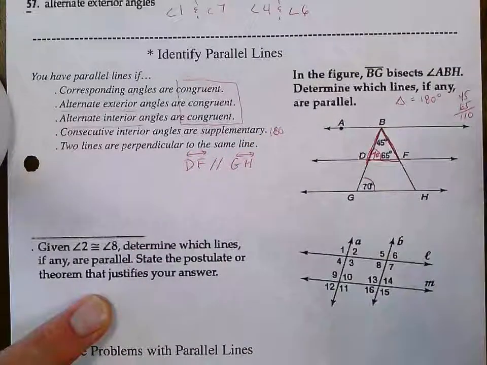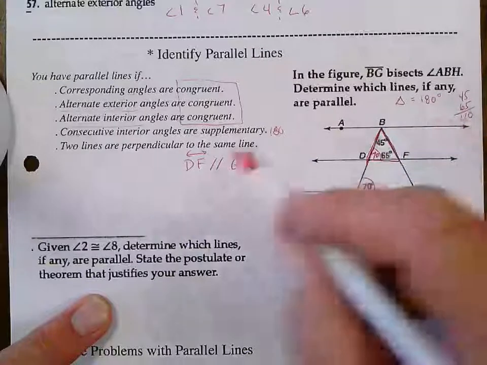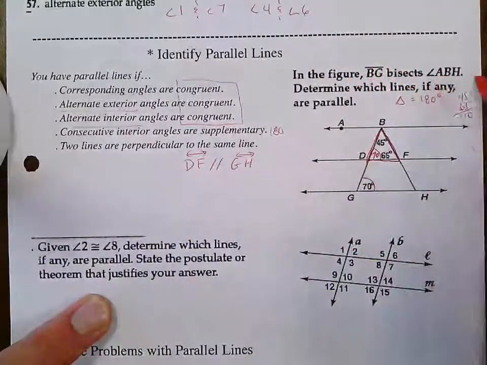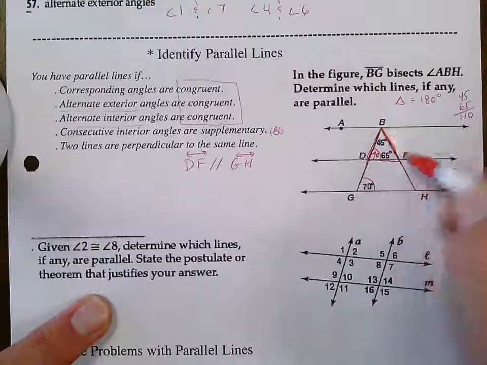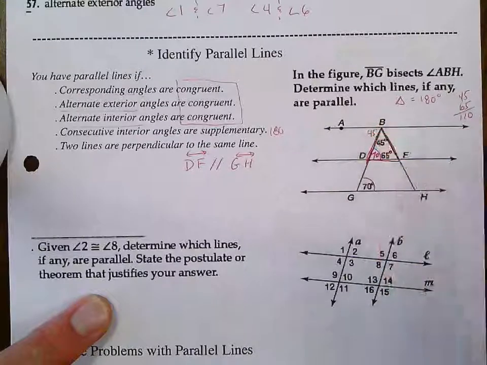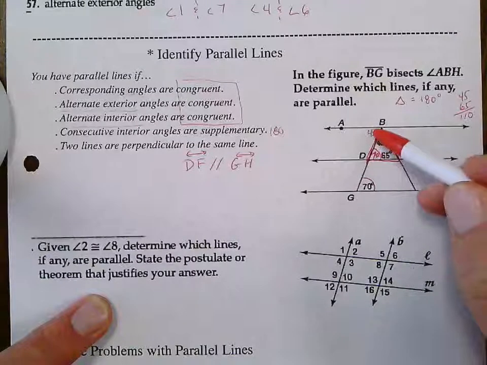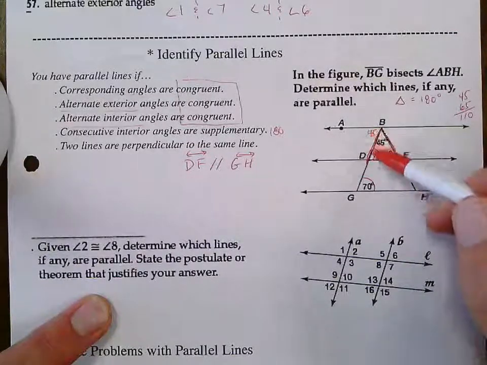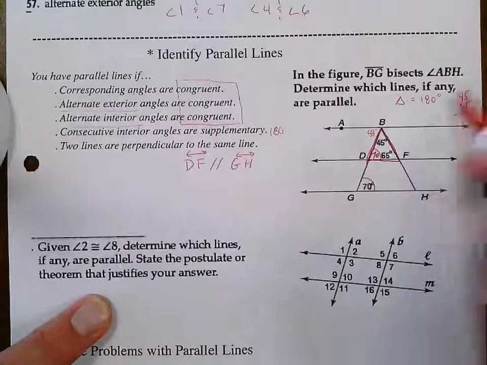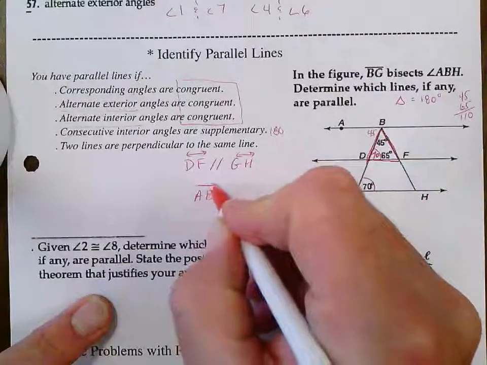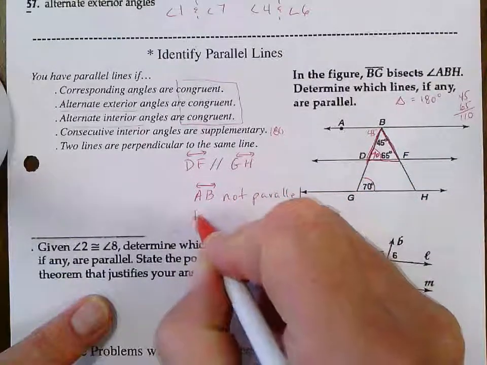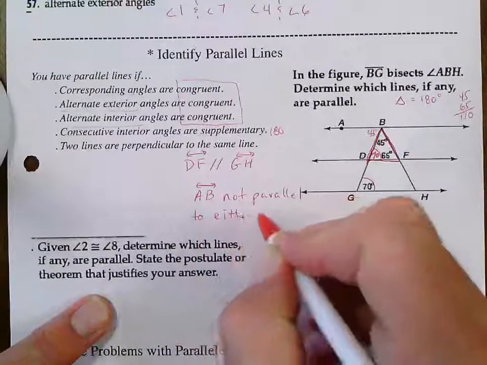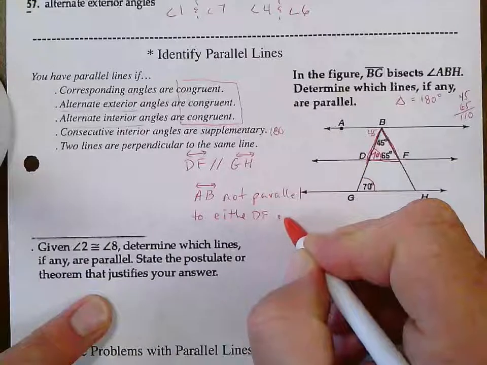And then we can determine up here, it says to figure out whether AB is parallel to any of these guys, it says BG bisects ABH. So this line, BG bisects ABH. So if that's 45, this side is 45. So if that's 45 and this side's 45, and then these are alternate interior angles, are those congruent? And the answer is no. One's 45, one's 70. So AB is not parallel to either DF or GH.